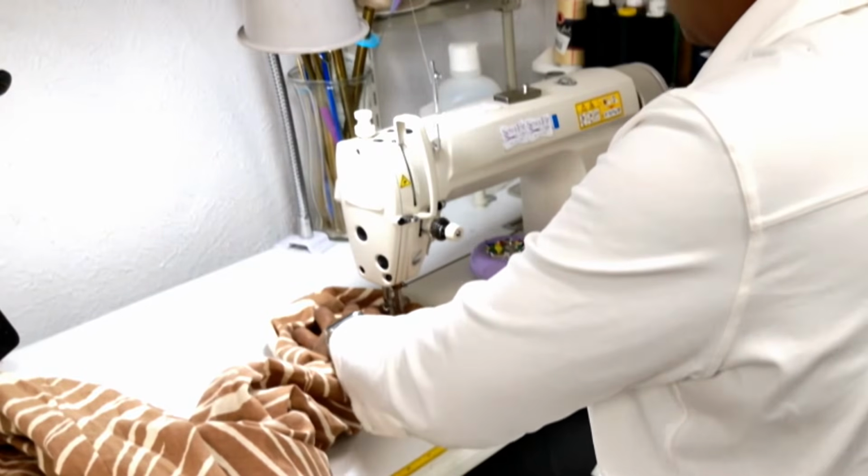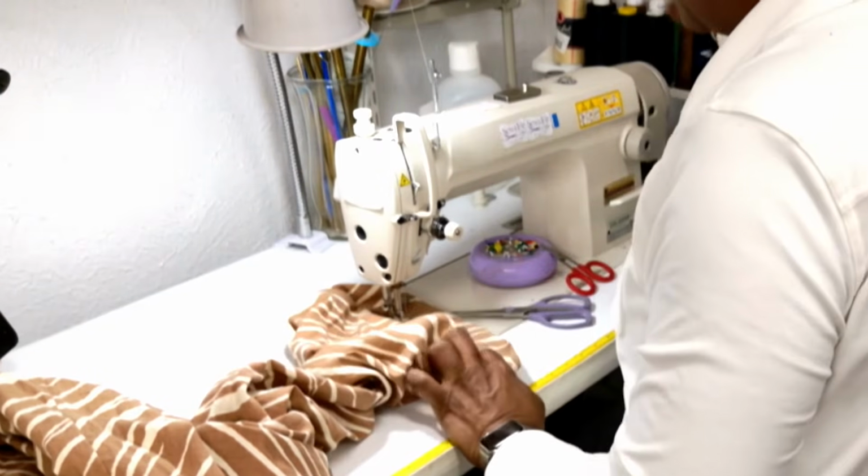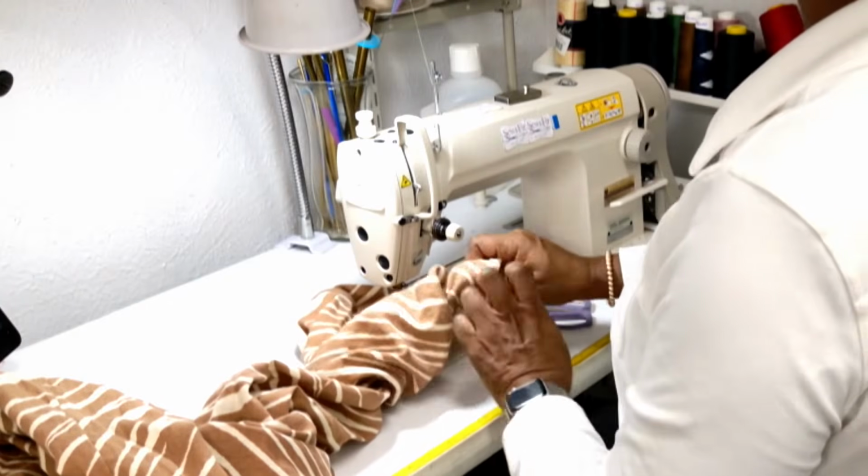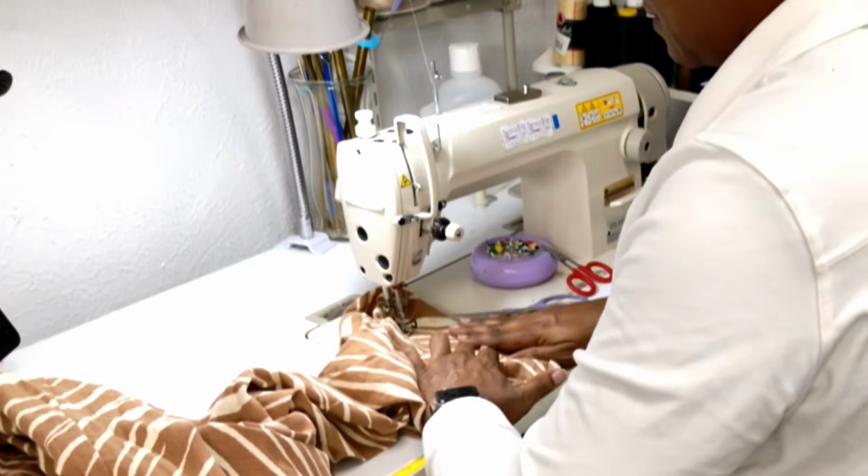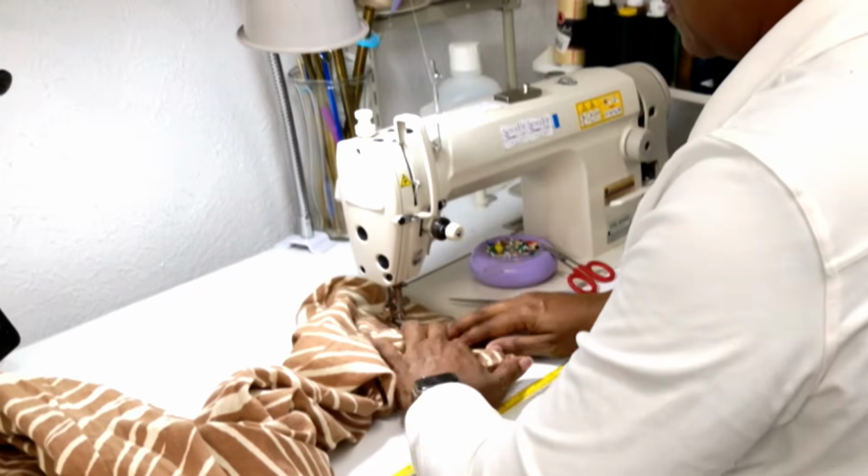Okay, here we go. I could have done a little bit darker, but that's okay. It blends in really well.